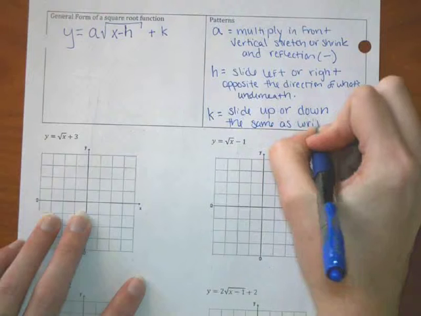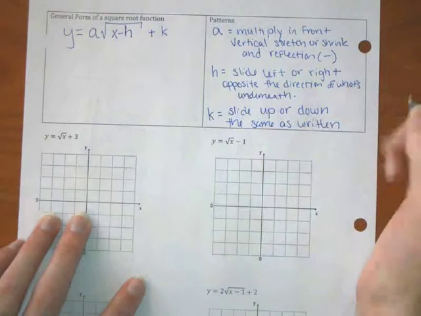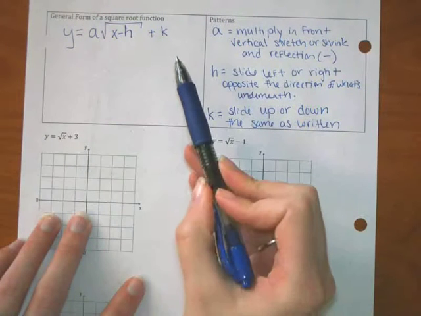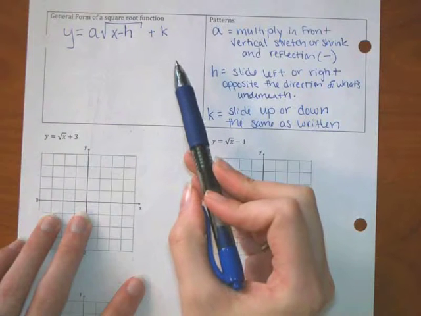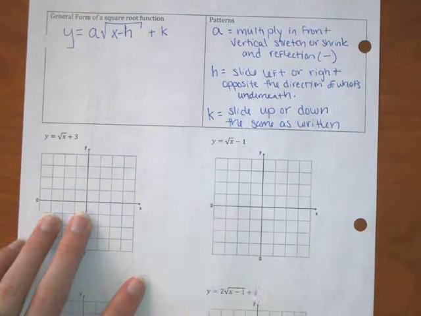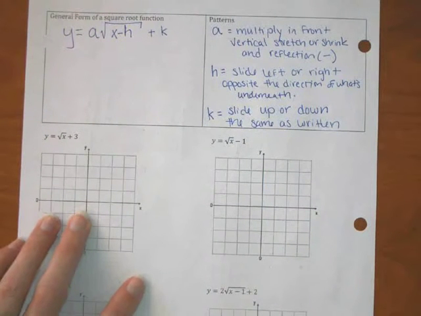If it's a positive k, we're going to go up. If we have a negative k, we'll go down. So this one's a little easier for us to remember, I think. Feel a little better now that we know what they mean?